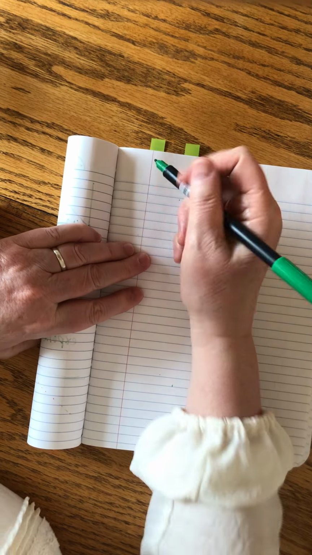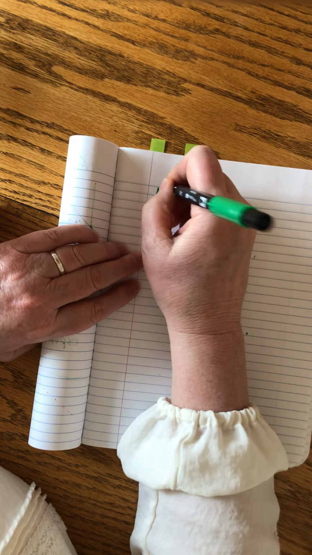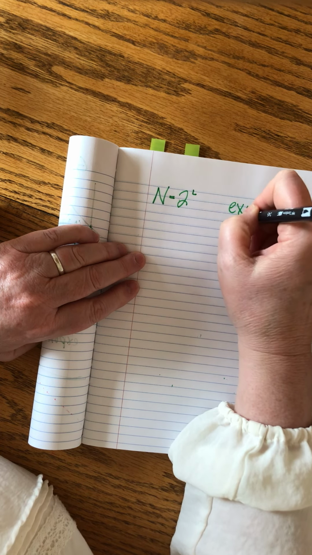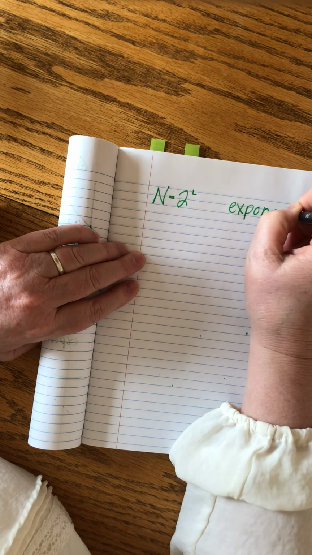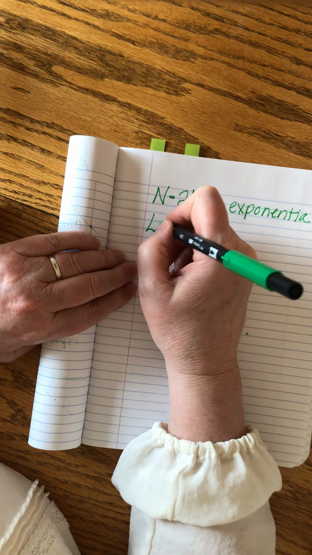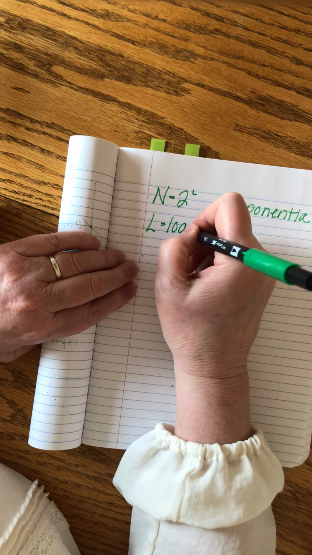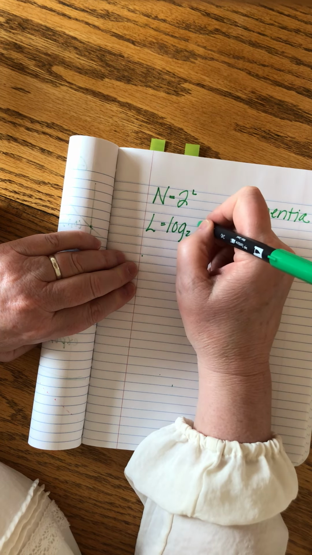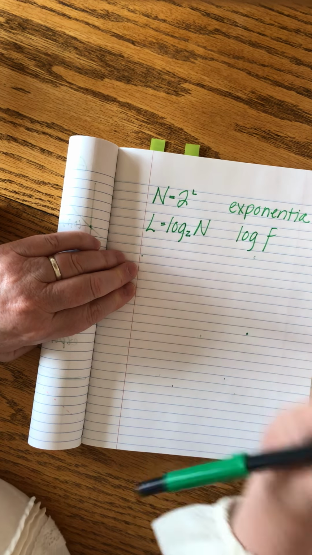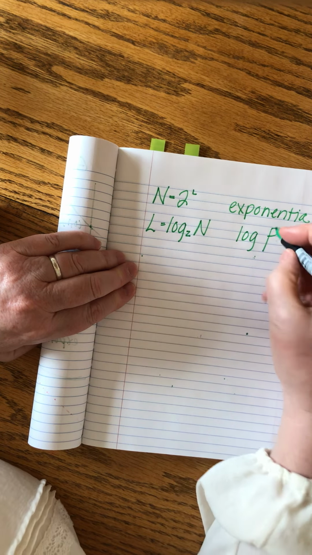Okay, the thing I want to remind you of before we start graphing is that this is the form of the exponential function, and this is the form of the log function. And I'm just using base of 2, but it can be any base as long as they match.